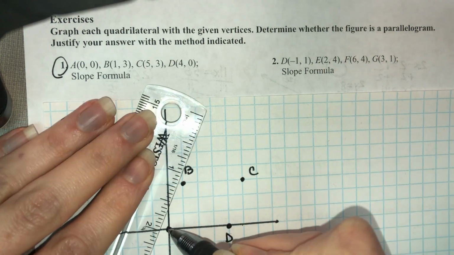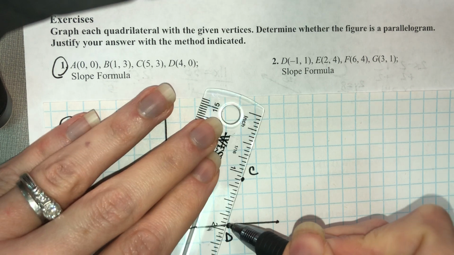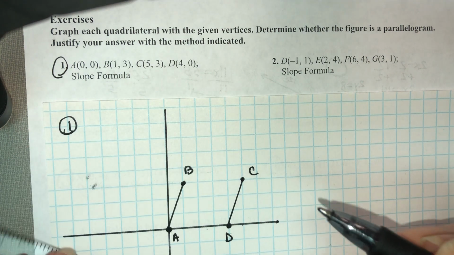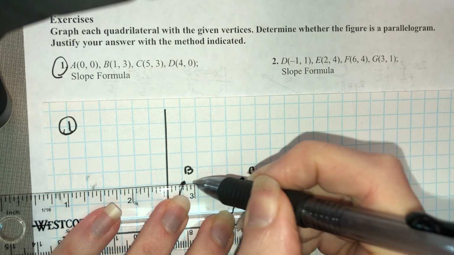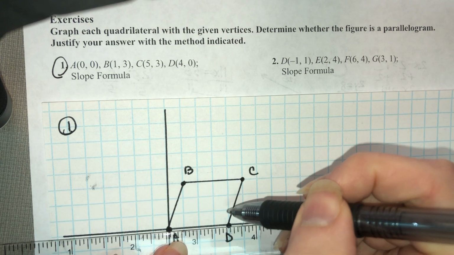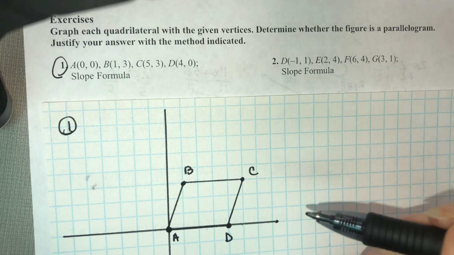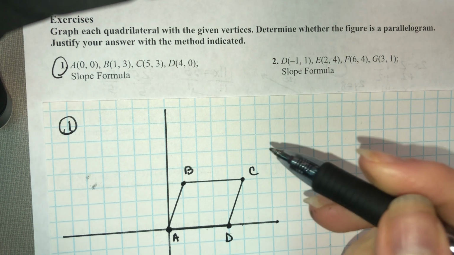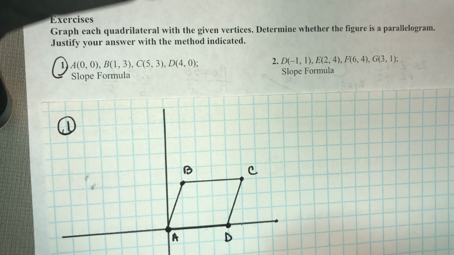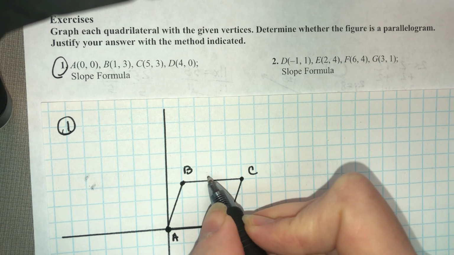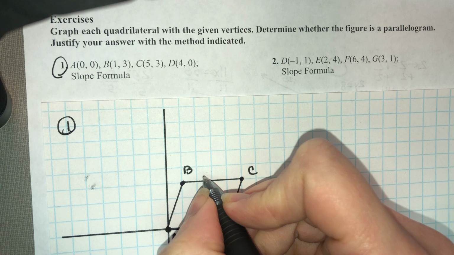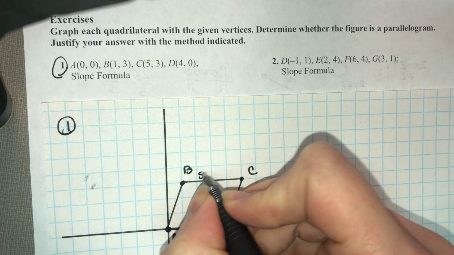So how can we use the slope formula to figure out if this is a parallelogram? Well, if slopes are the same, they tell us that lines are parallel. So we just need to verify that the slopes on the opposite sides are congruent. From B to C, we have a horizontal line. So the slope would equal 0.